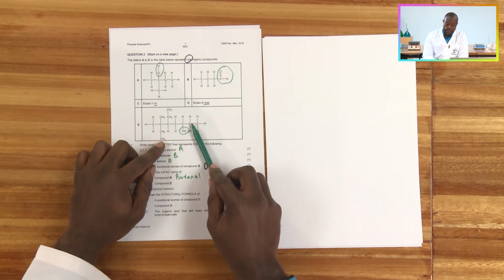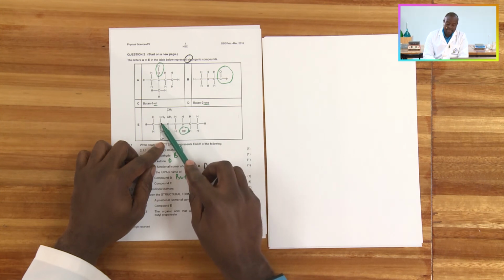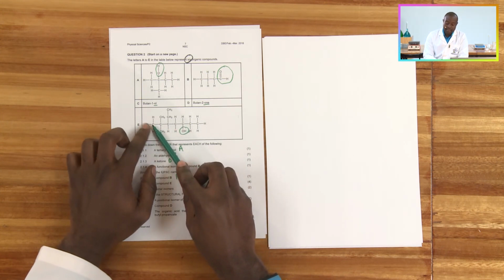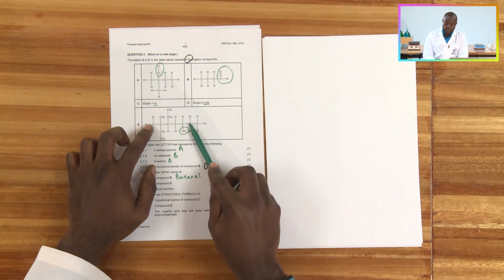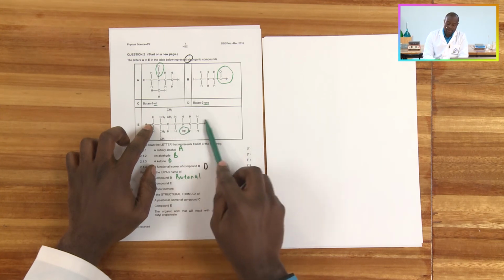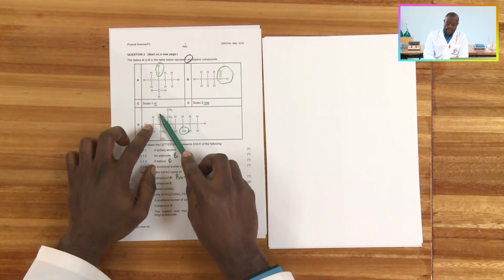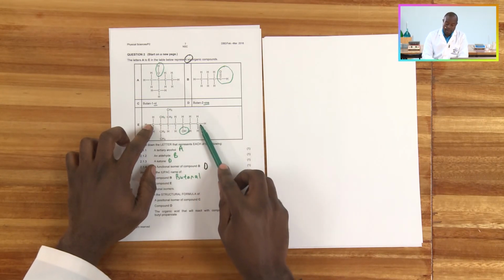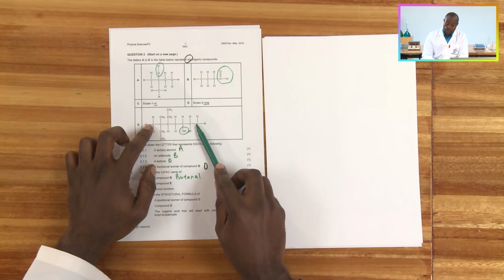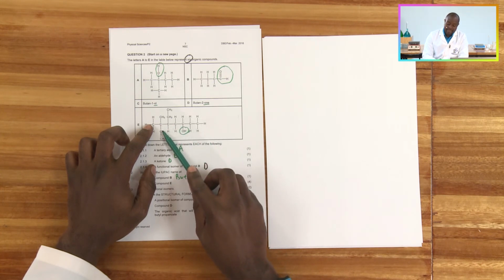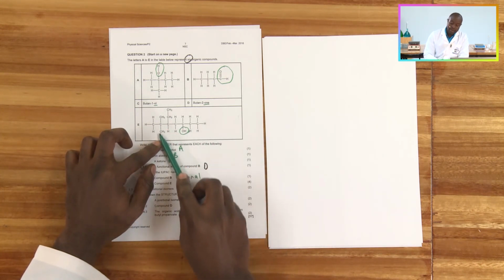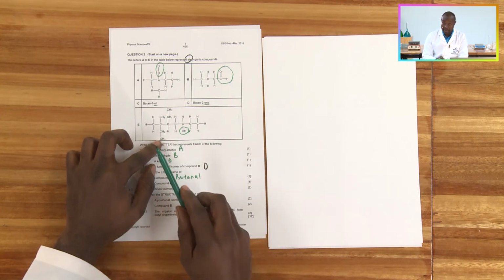We are going to say 1, 2, 3, 4, 5, 6, 7. So this one will have 7. This will have 7. That will have 7 as well. But there's another longer chain, perhaps 1, 2, 3, 4, 5, 6, 7, 8. So this is our longest chain. So that's the one that we are going to use.